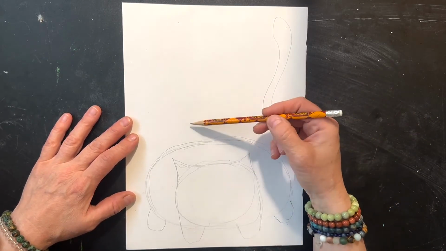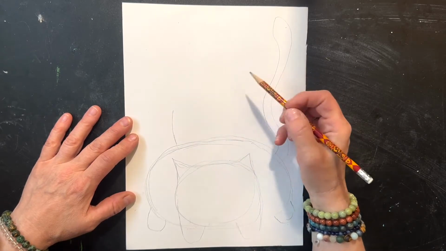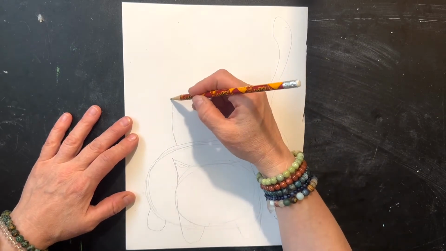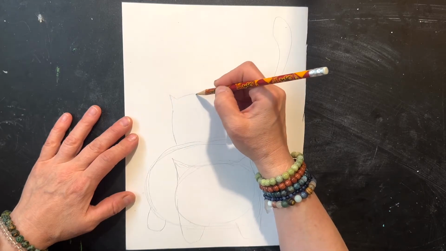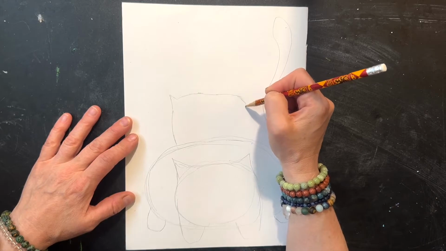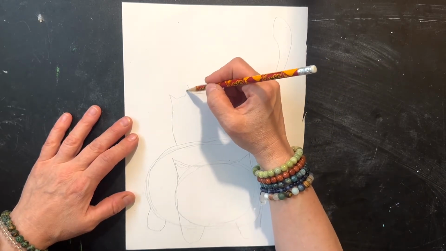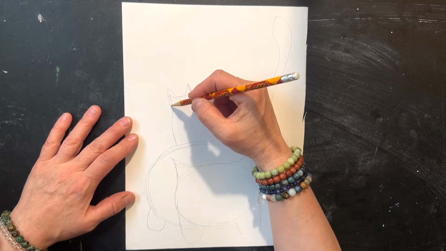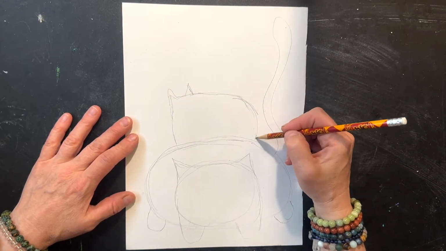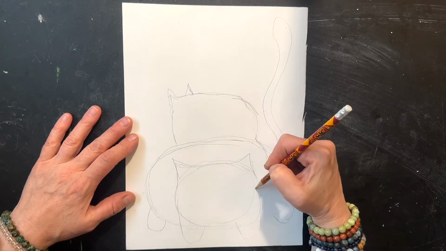The next step is drawing the cat, who's super excited about being all squished up in the middle. And this one is annoying the bottom one because of its tail.